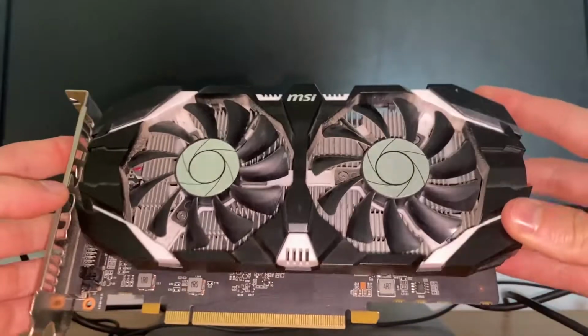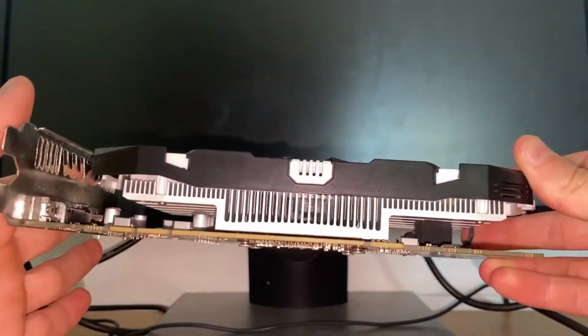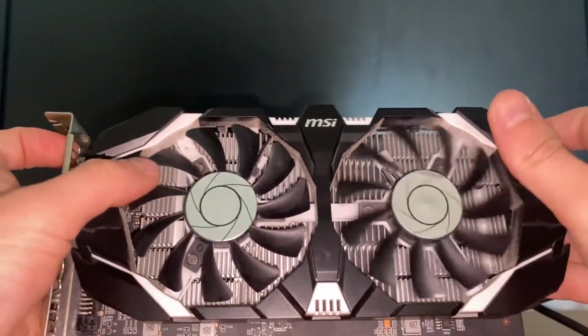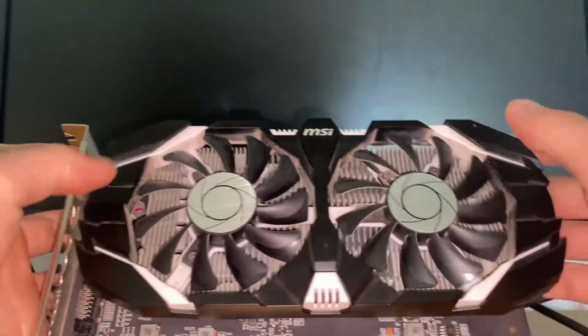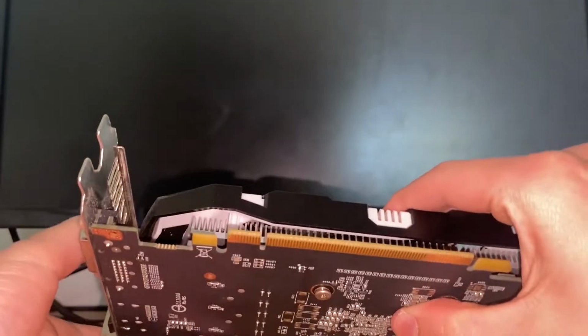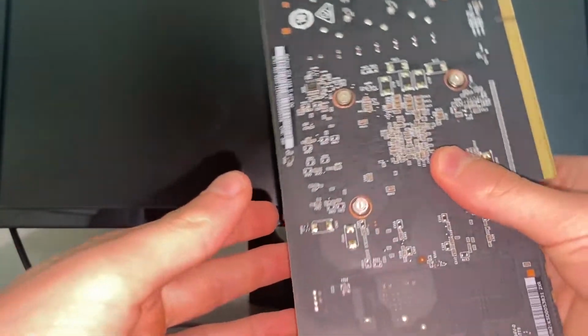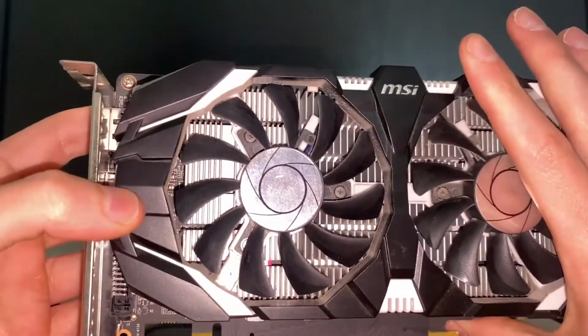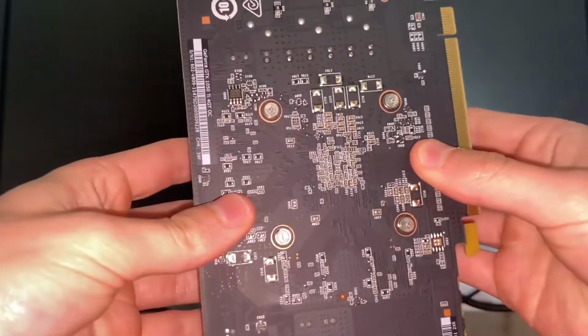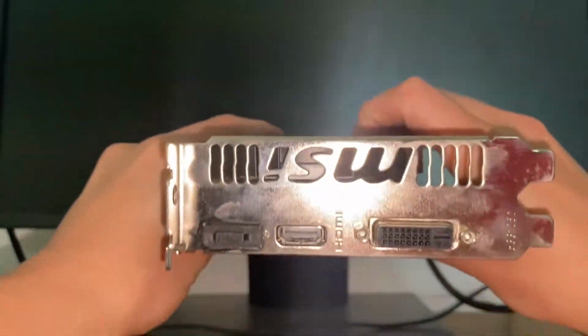So from first looks, we can see it looks like a normal card with a big heatsink and then some fans to cool down the card. So in terms of GPU evolution, we haven't seen much change in appearance other than the fact that the new GPUs tend to have bigger fans and bigger heatsinks. This GPU doesn't have a backplate and has normal HDMI and DVI ports on the end.